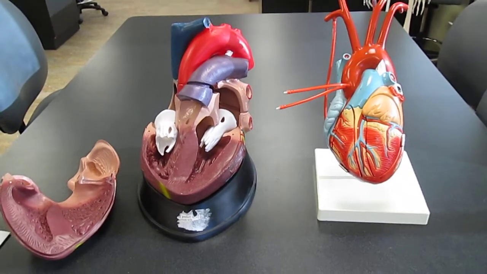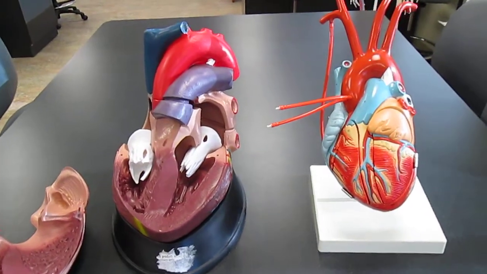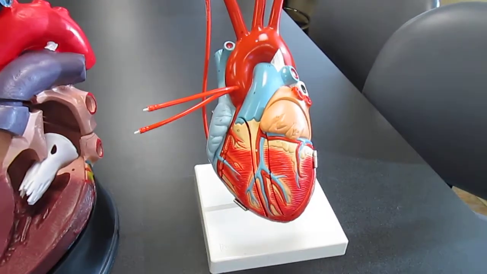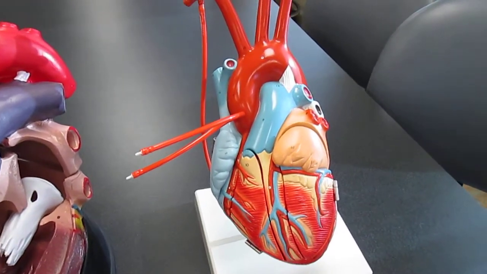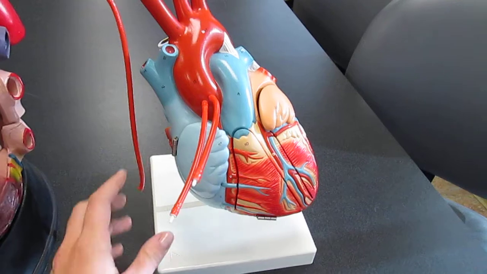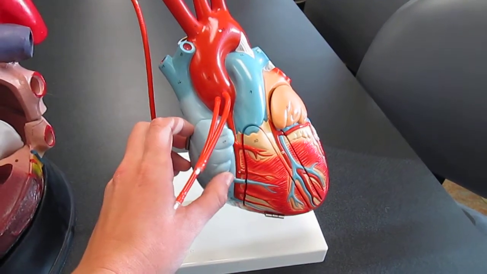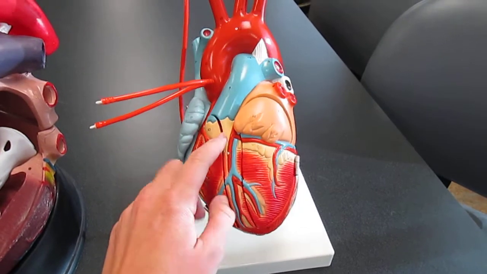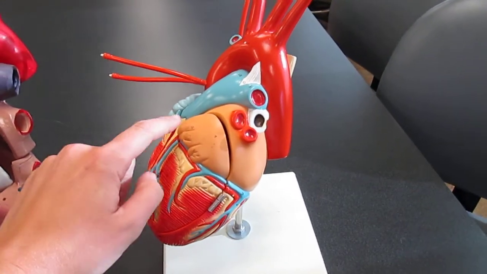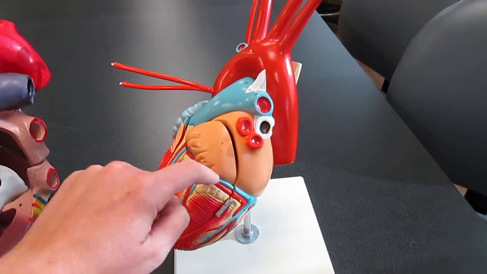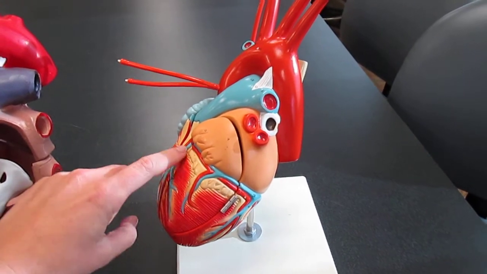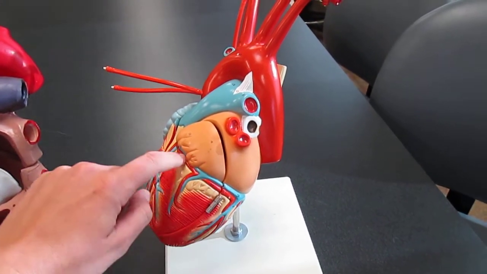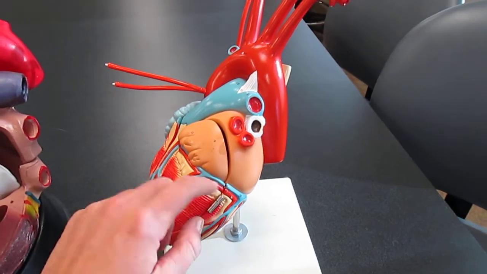Now let's look at that with a little bit more detail. We'll use the one on the right. Let's first identify our 4 chambers. So we have in blue, this is the right atrium, the right ventricle. In this orange shade, this is the left atrium and the left ventricle. This is the biggest chamber, the left ventricle.